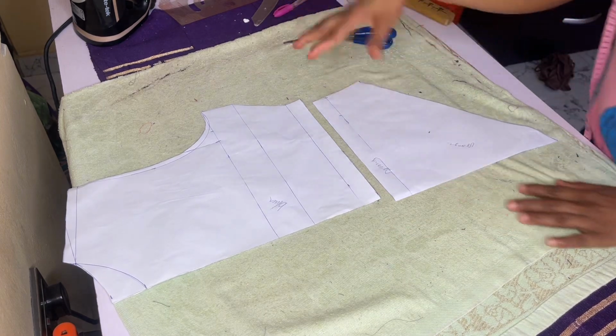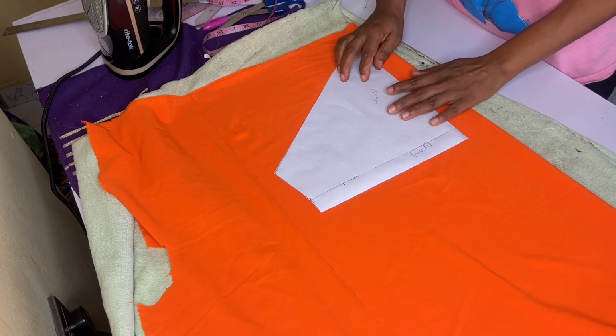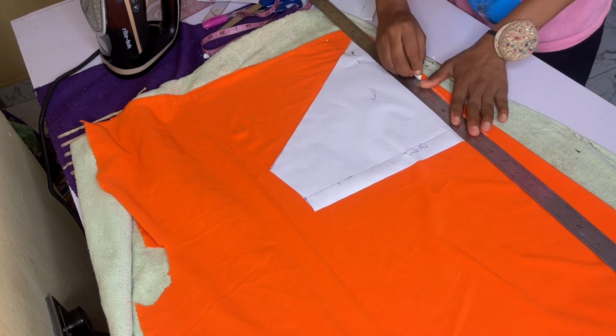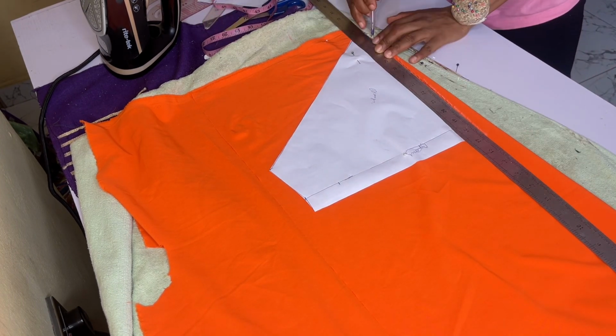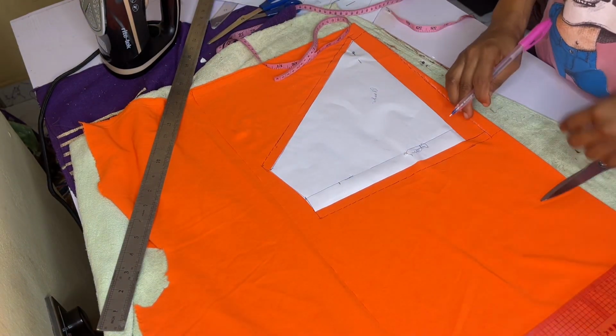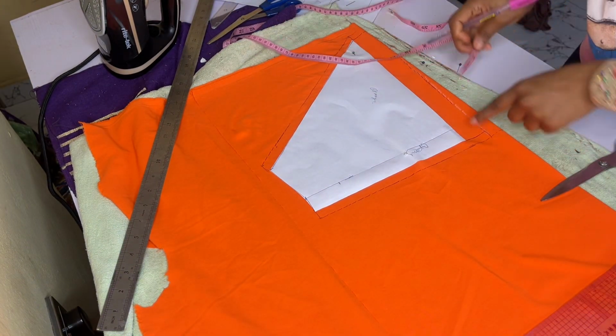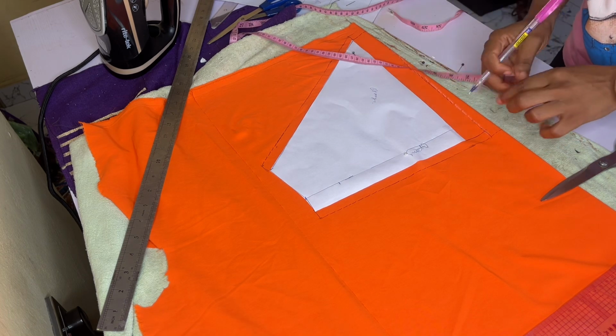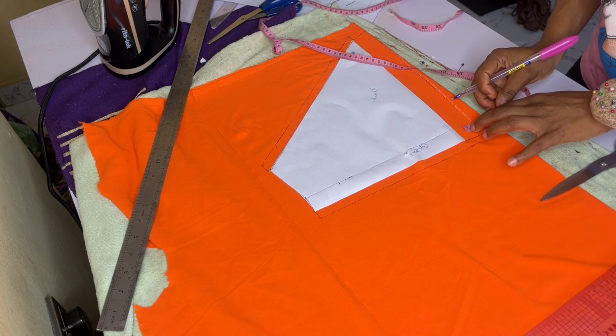So let me put it on the fabric and show you the back. I'm cutting the back. This is my zip allowance. After adding the zip allowance, I'm going to add half inch all around the pattern. That I want to remove the zipper bulge from here. So you remember, this is our waistline. So on this waistline, I'll just go inward by 0.75.